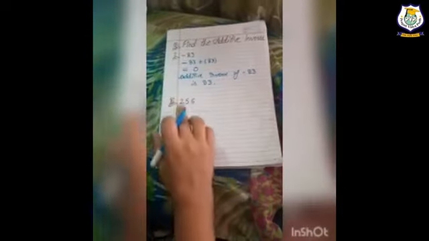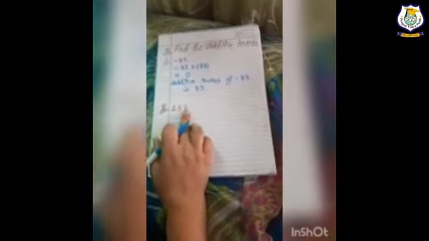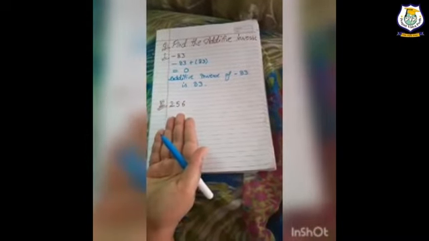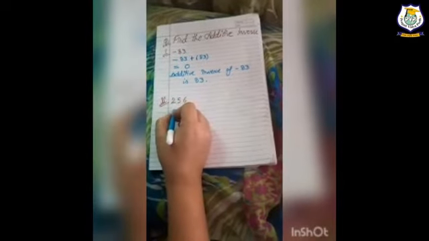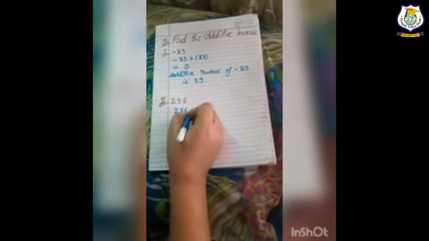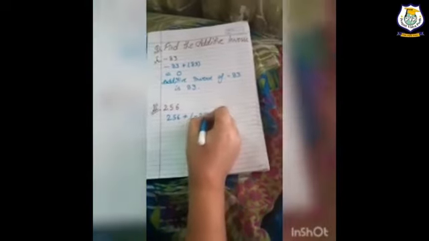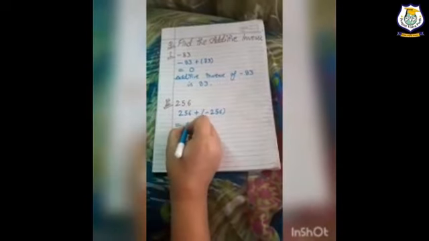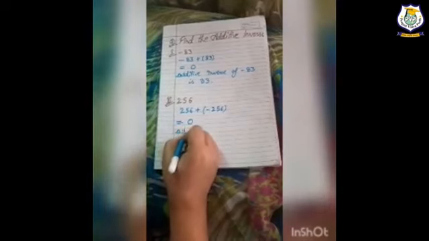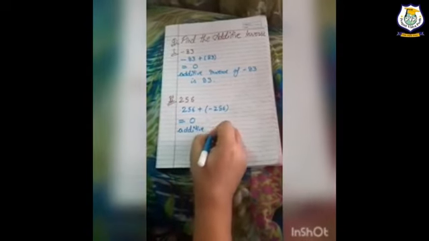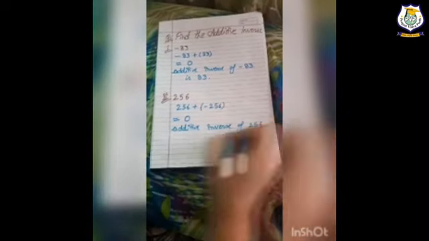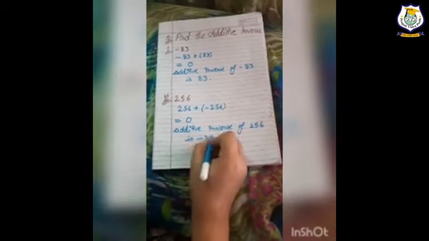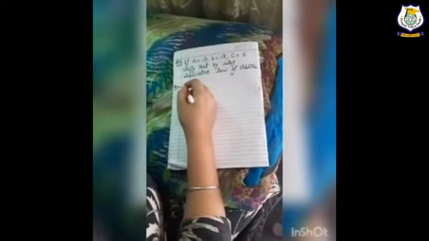Come to the second question. It is 256. The opposite of 256 is minus 256. So applying additive inverse, we write 256 plus minus 256, which becomes 0. So the additive inverse of plus 256 is minus 256.